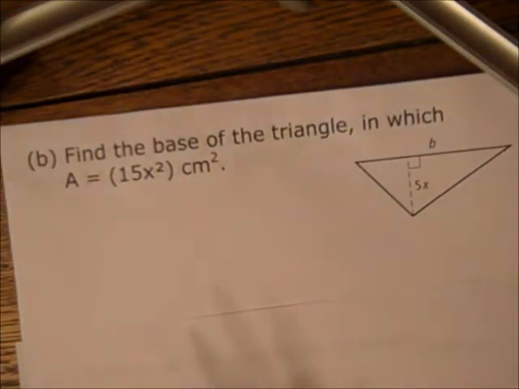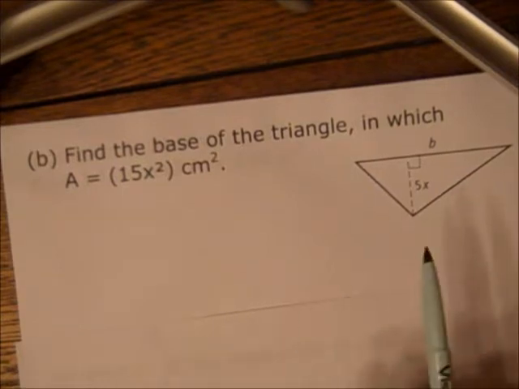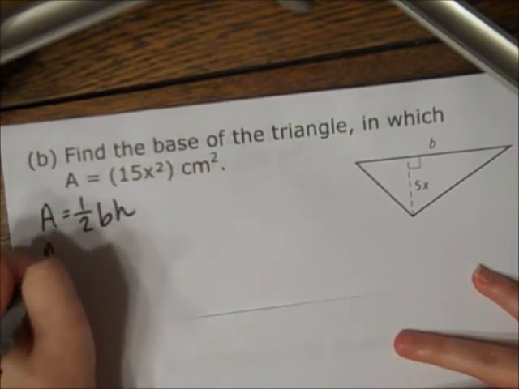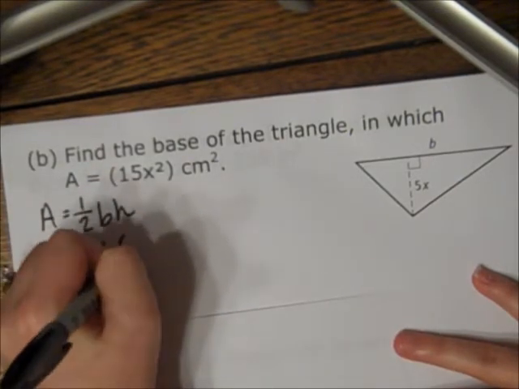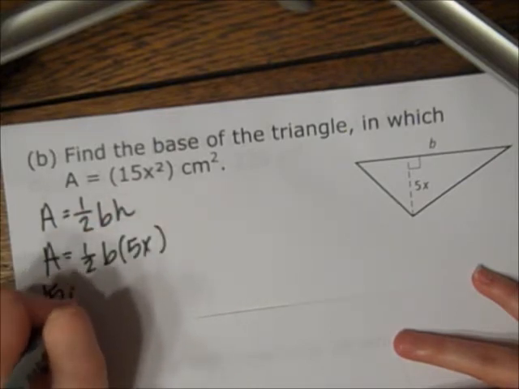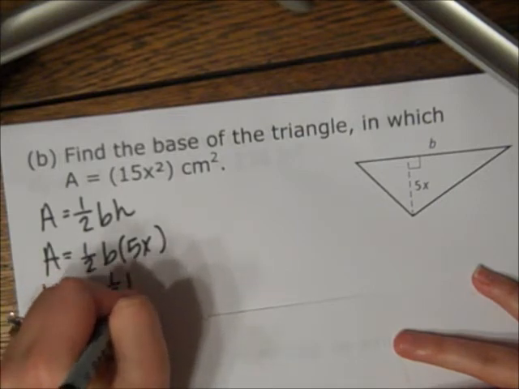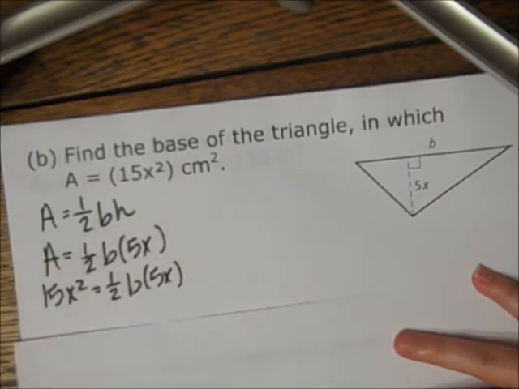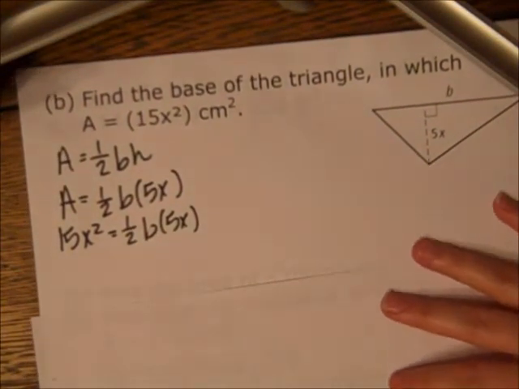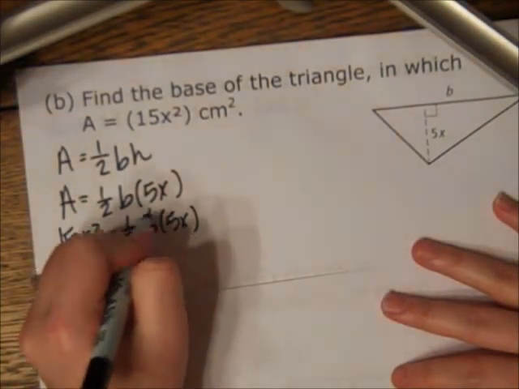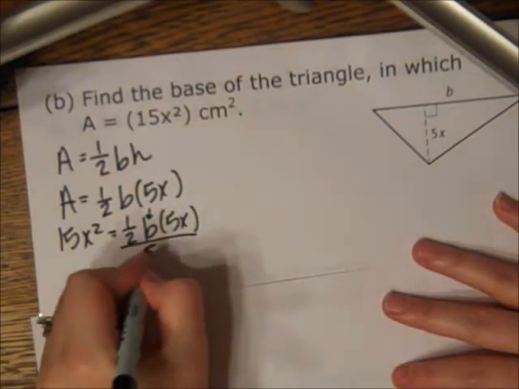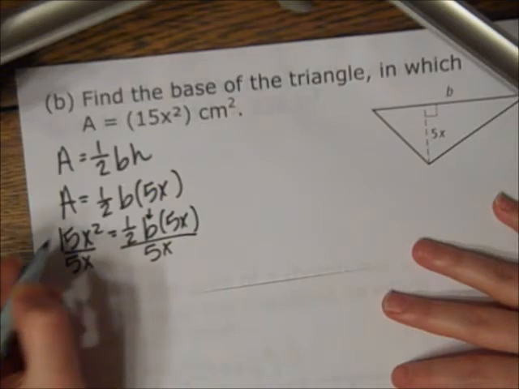Alright, find the base of a triangle in which the area is 15x squared. So we know the formula for triangle, that's what we always want to start with. And then substitute in what we know. We're looking for the base, but we know the height is 5x. Whoops, I didn't even do that right. We know the area. Okay, so let's solve for B. Now again, remember we're solving for B, so there are going to be x's in our answer, and that is nothing to worry about. So I'm going to divide by 5x first, just because that'll be easier.